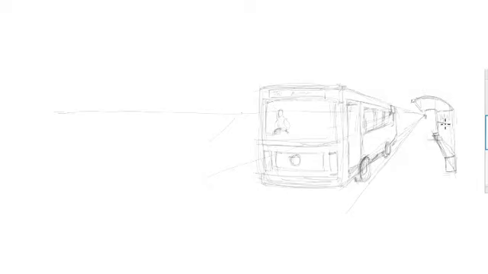Now proportionately try to see how the figures are going to look. So let us say I draw a figure who is sitting here. Remember that when he is going to get up, his height should be proportional to the bus. So maybe I will have to draw it a little bit smaller.